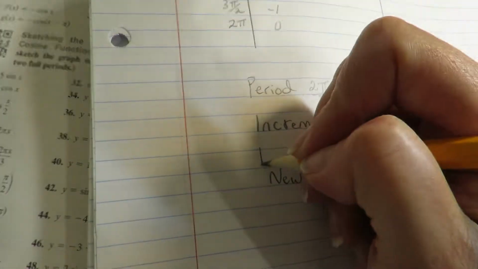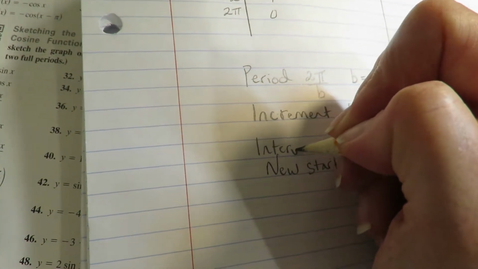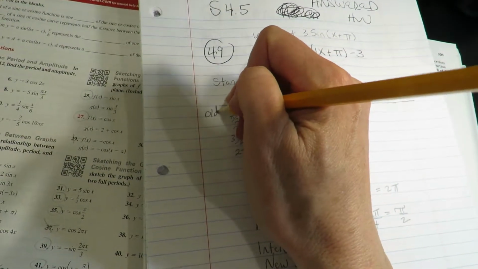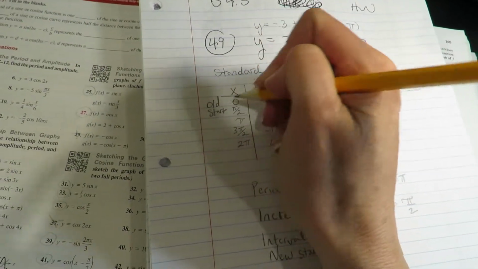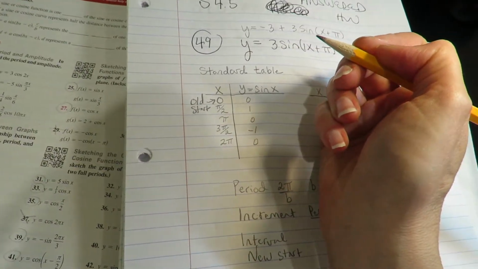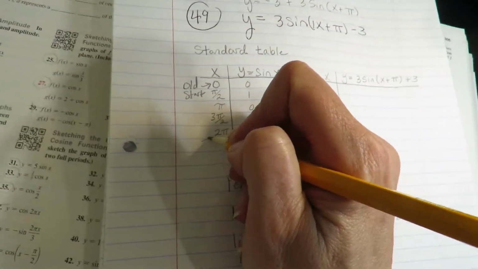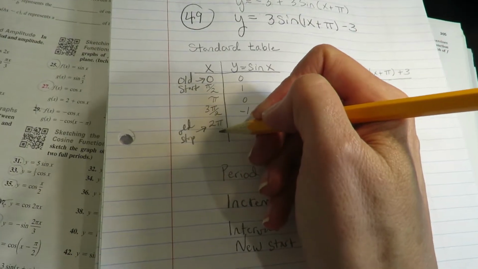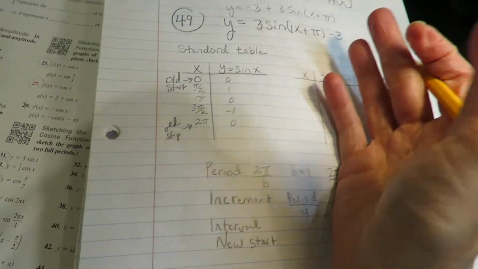So in the lecture, I would call this the interval, whereas the old function starts at 0 and the old function stops at 2 pi, like the standard one, the old one.